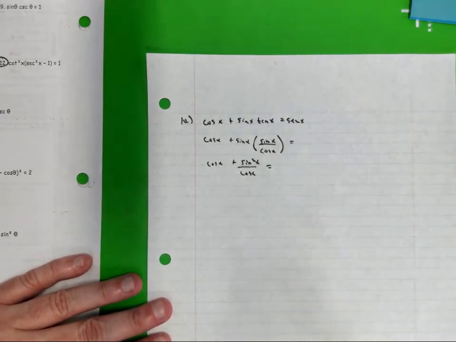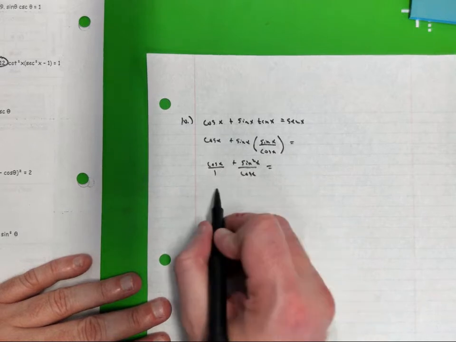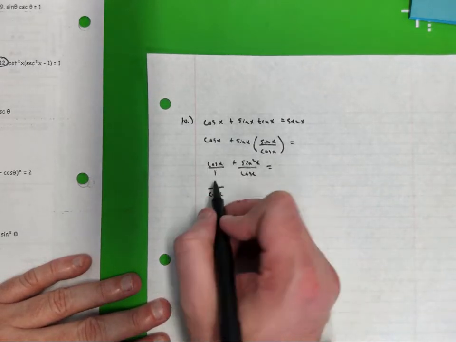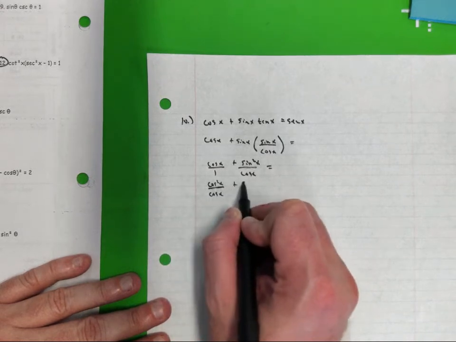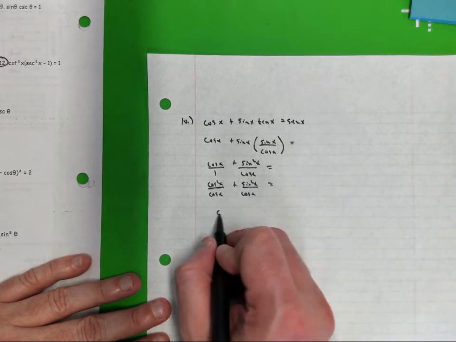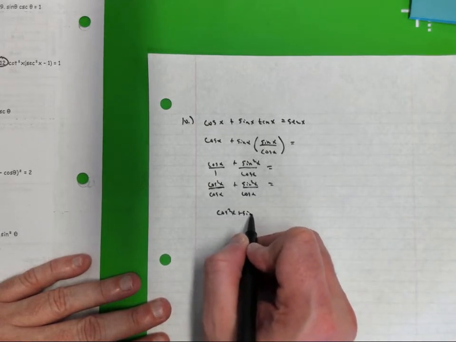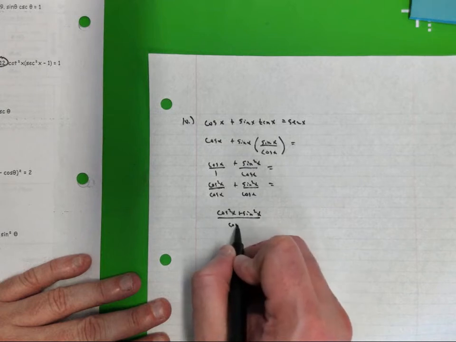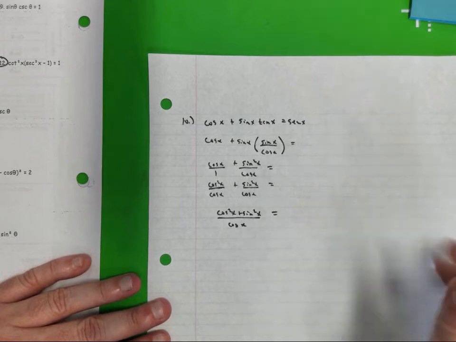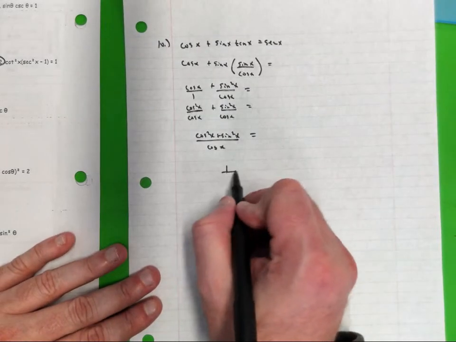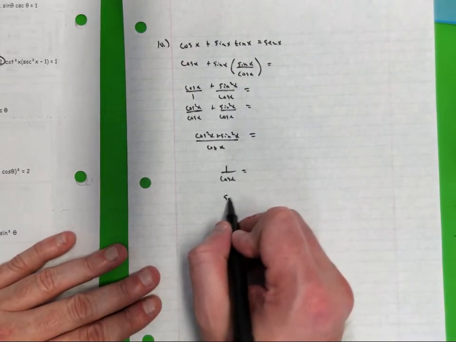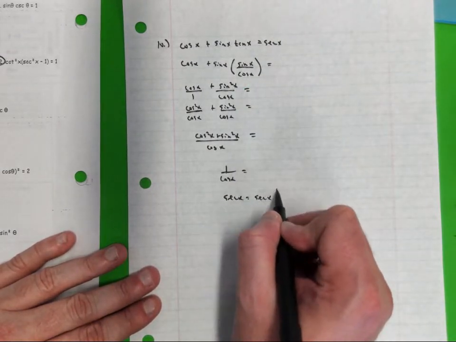Well, now that I have a fraction, I'm going to find a common denominator. Put this over 1. My common denominator will be cosine. If I multiply this by cosine, I have to multiply the numerator, so it's going to be cosine squared x. Well, cosine squared x plus sine squared x over cosine x. Cosine squared plus sine squared is an identity. So that's going to be 1 over cosine x. Well, I want it to be equal to secant. Well, that is secant, so I just proved secant x equals secant x.